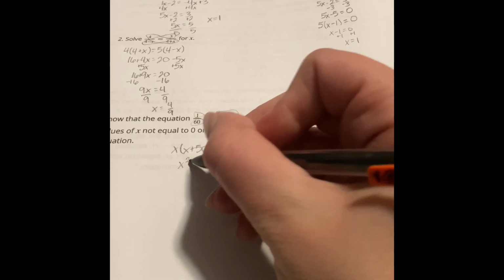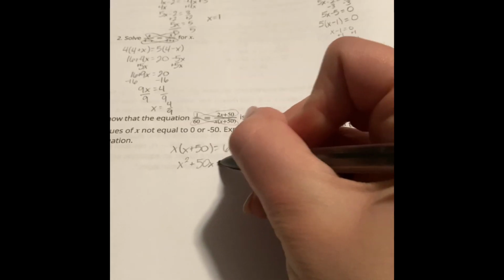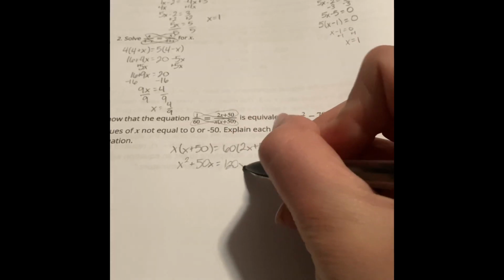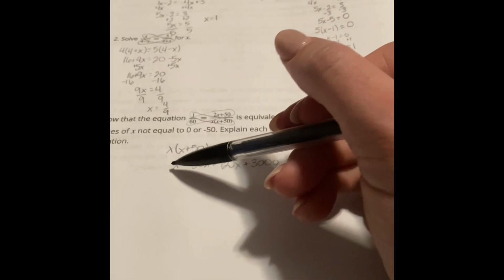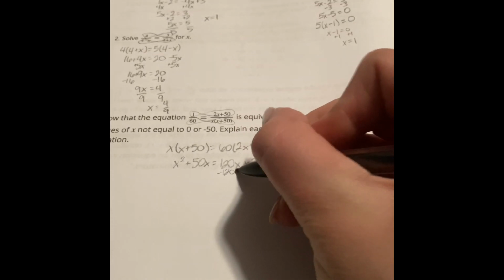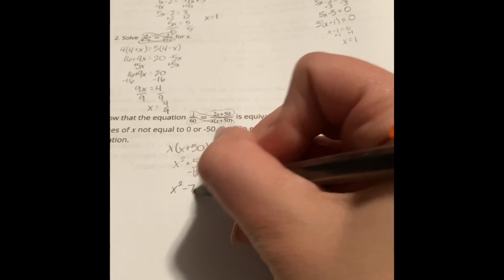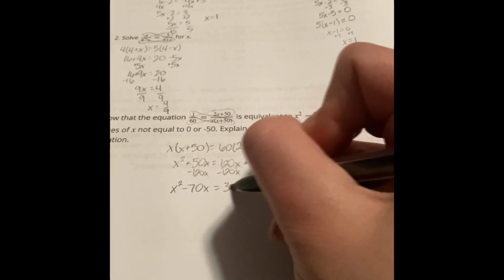So x times x is x squared. 50 times x is 50x. Then you get 120x plus, is that 3,000? Give me 1 second while I confirm that that is indeed, might be missing a 0. Nope, 3,000. Okay. Because of this x squared, I am going to want to move everything to one side so I can either factor or quadratic formula. So I'm going to move my 120. That leaves me with x squared minus 70x equals 3,000.